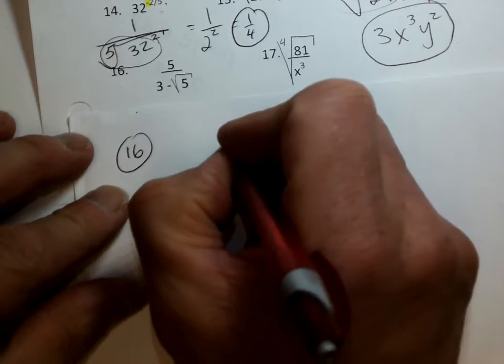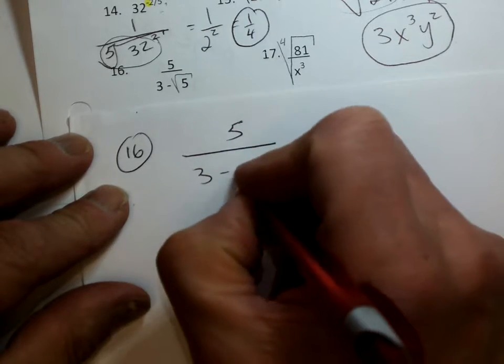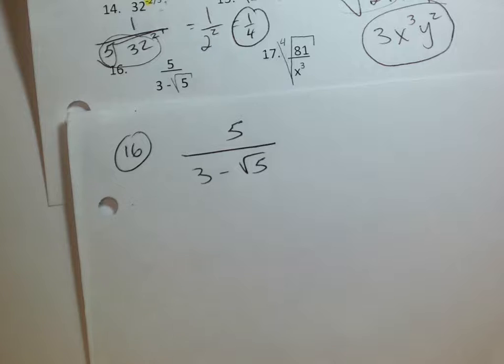16, 5 over 3 minus the square root of 5. Okay. Now before I do it, I'm going to show you why it won't work the other way, okay? If we're to multiply by square root of 5 over square root of 5, which I'm not going to do, but if you did multiply by the square root of 5, this won't work.